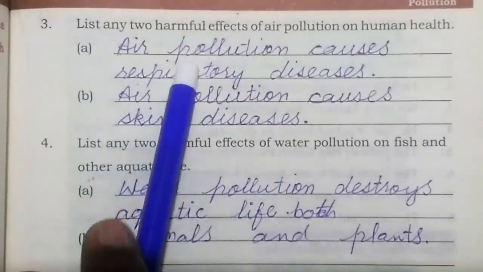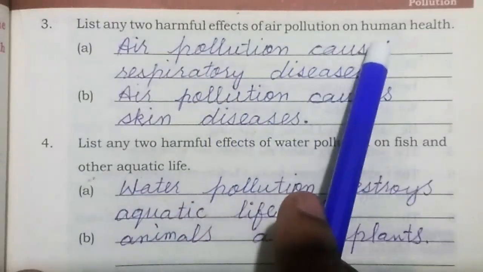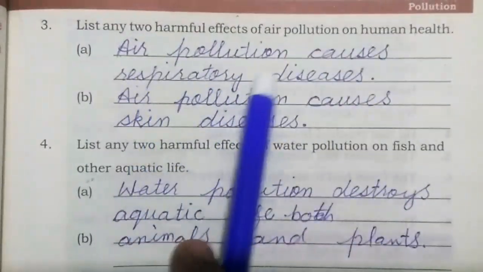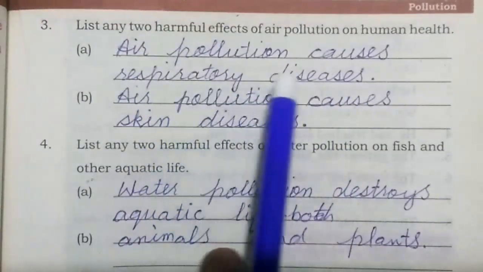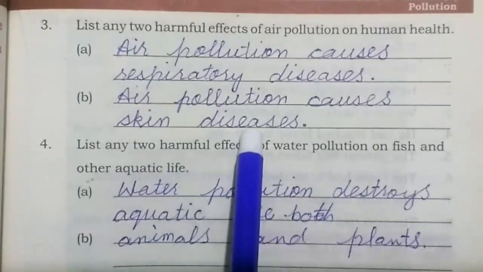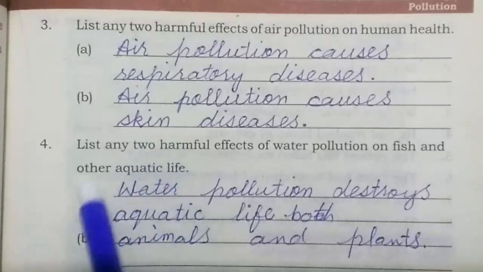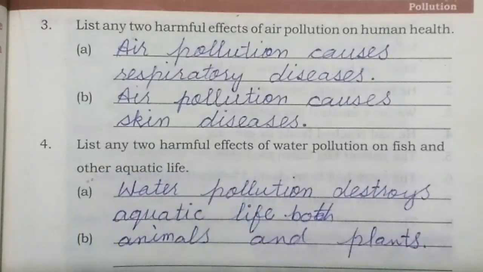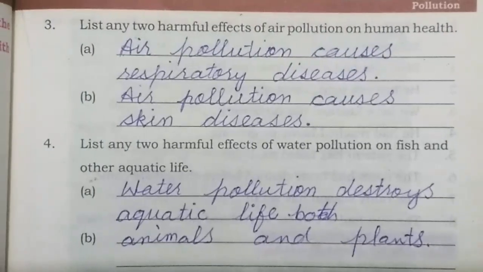List any 2 harmful effects of air pollution on human health. Air pollution causes respiratory diseases. Air pollution causes skin diseases. List any 2 harmful effects of water pollution on fish and other aquatic life. Water pollution destroys aquatic life, both animals and plants.